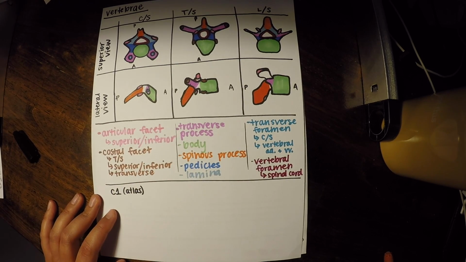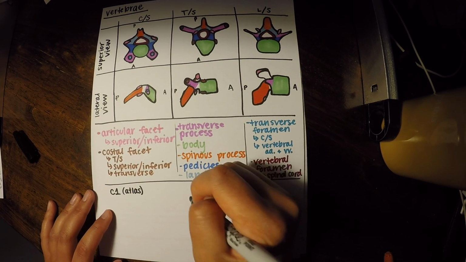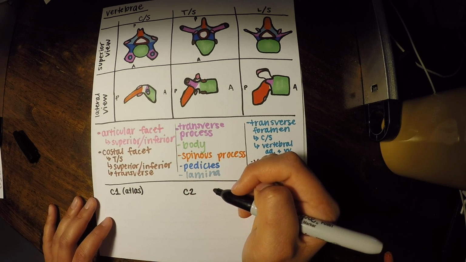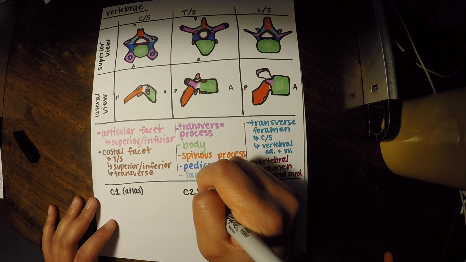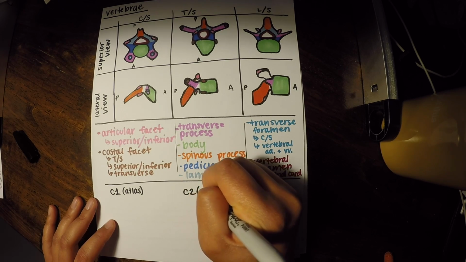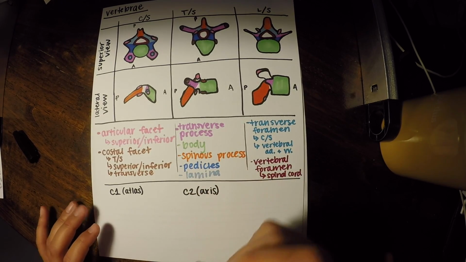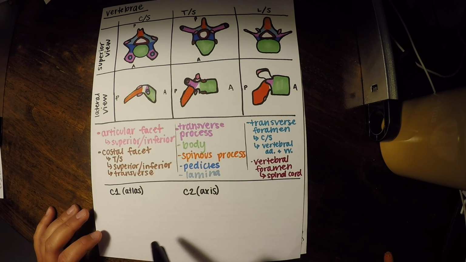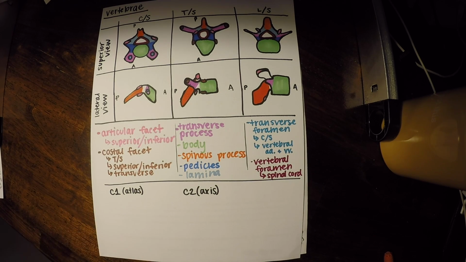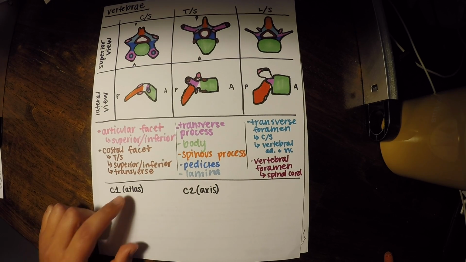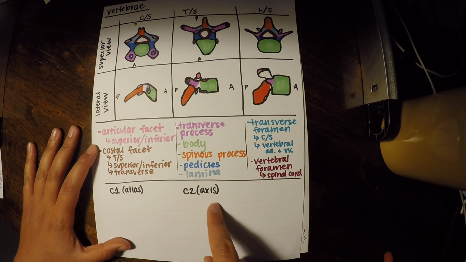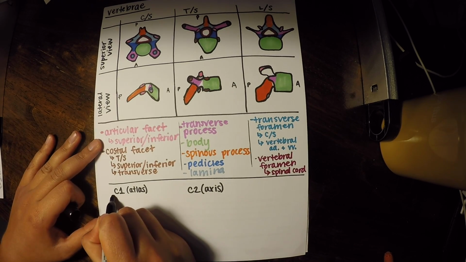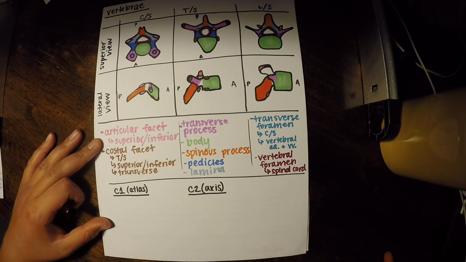And atlas refers to Earth. Now the other one, C2, is also called axis. And a movement that is very important between these two vertebrae is rotation. So you can remember it like the atlas or the Earth rotates on its axis. So we're going to draw both of those out.